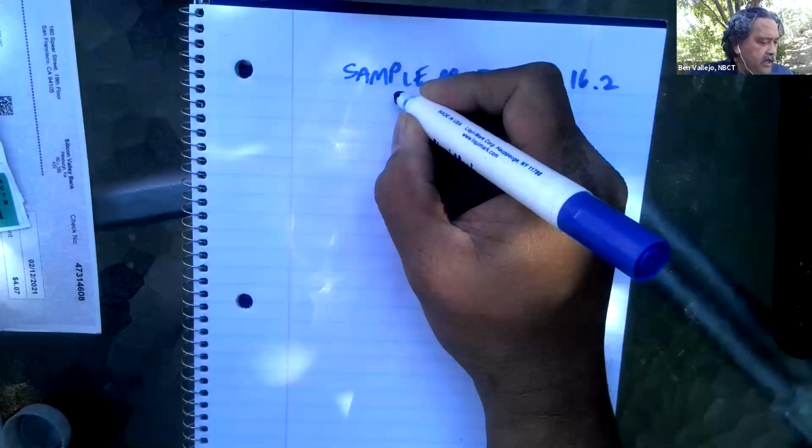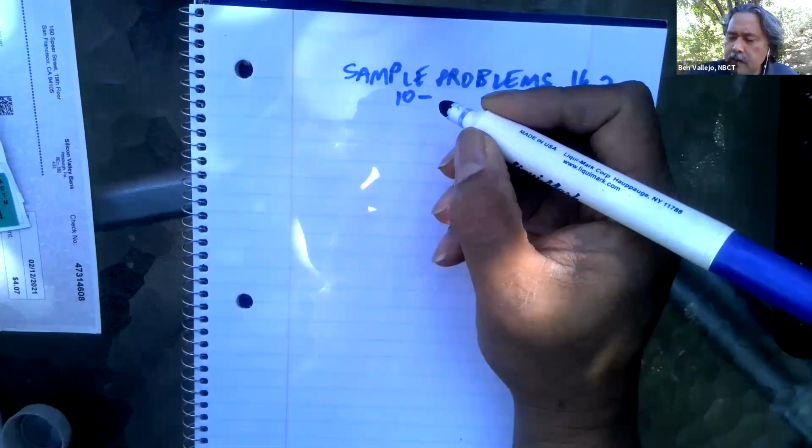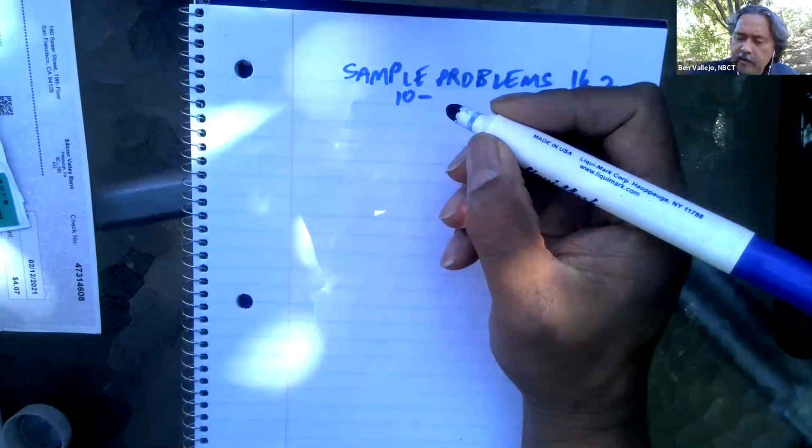So this is numbers 10 through 18, and this is found on pages 526 to 531.